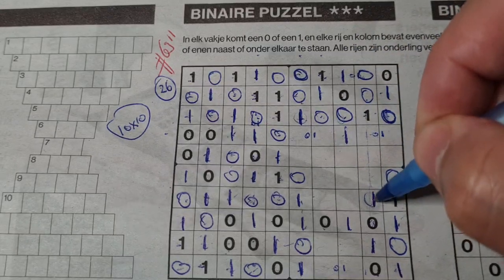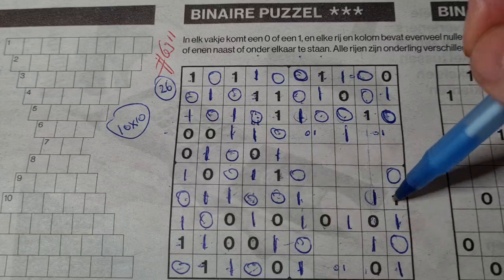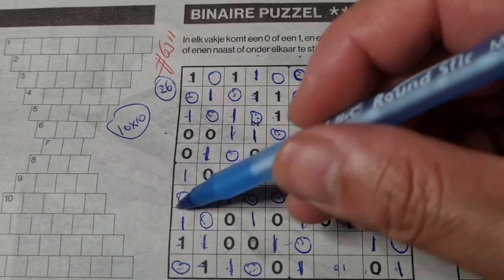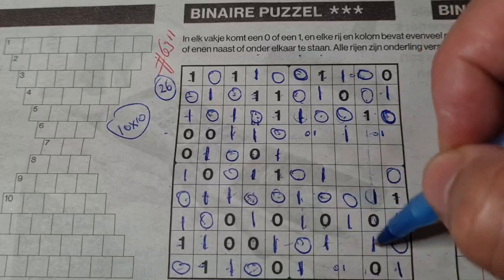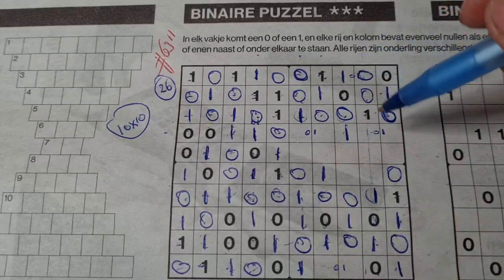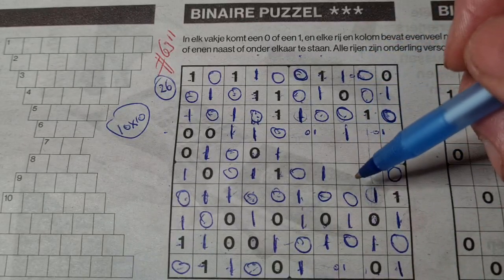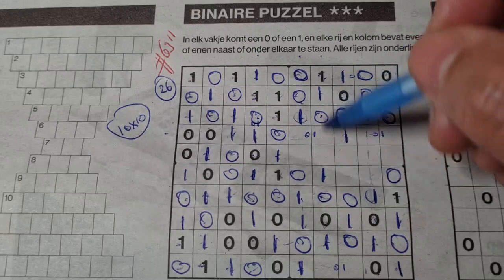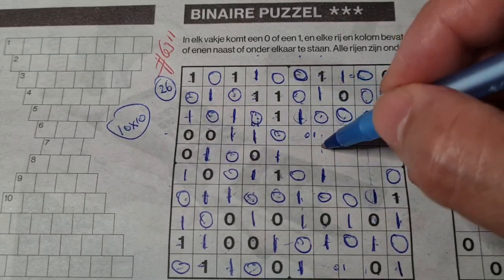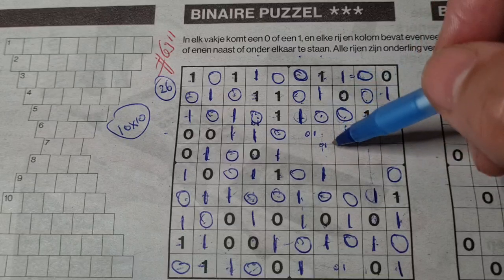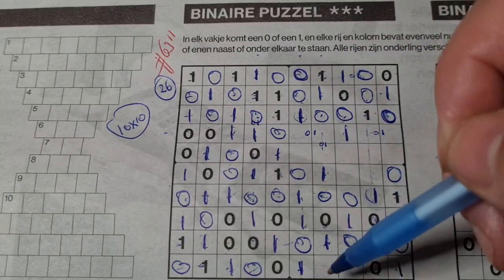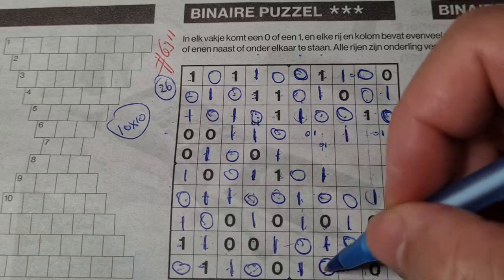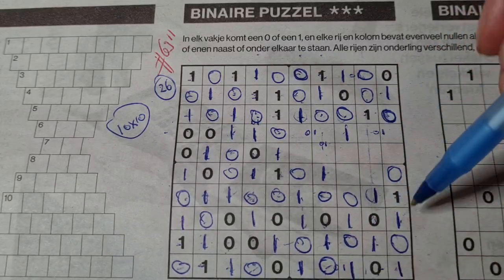This should be a 1. 1, 2, 3, 4, 5 ones, so the rest are zeros. Double zero, here 1, there 1. Between two ones comes a zero. And between a 1 and a 0 with 2 empty boxes between, there's always a 0 and a 1 there, but I do not know in which order. So we have the first one, second one, third one, fourth one, fifth one. So that box should be a 0. Between two zeros comes a one.